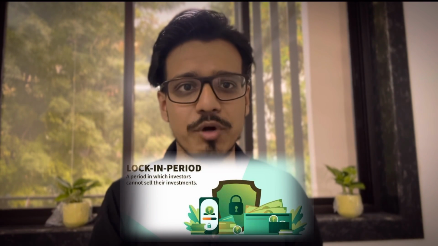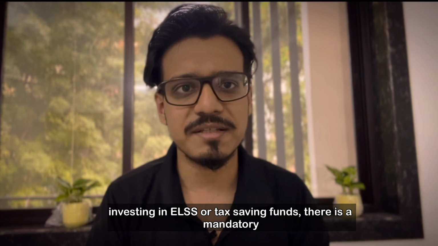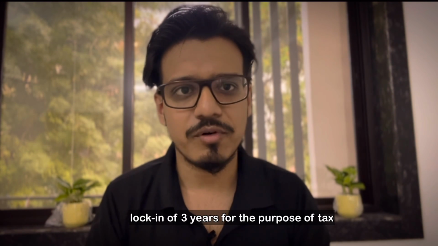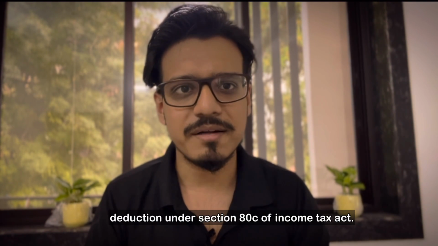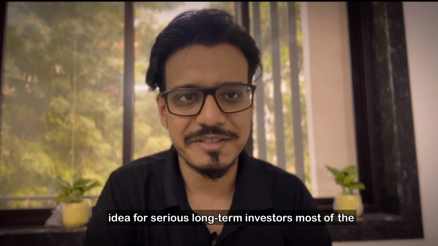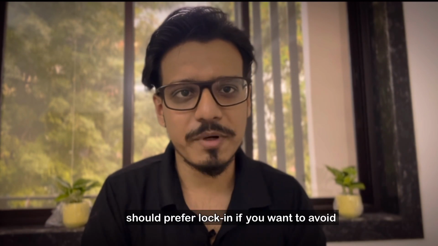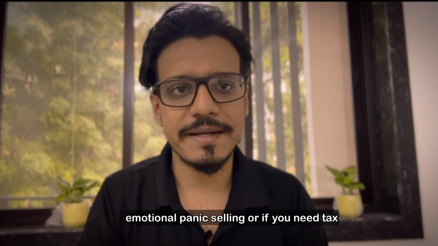Next filter is lock-in. It's a minimum period before you can withdraw your money. If you are investing in ELSS or tax saving funds, there is a mandatory lock-in of 3 years for the purpose of tax deduction under Section 80C of the Income Tax Act. It's ideal for serious long-term investors. Most of the equity, debt, hybrid funds have no lock-in. You should prefer lock-in if you want to avoid emotional panic selling or if you need tax benefits.